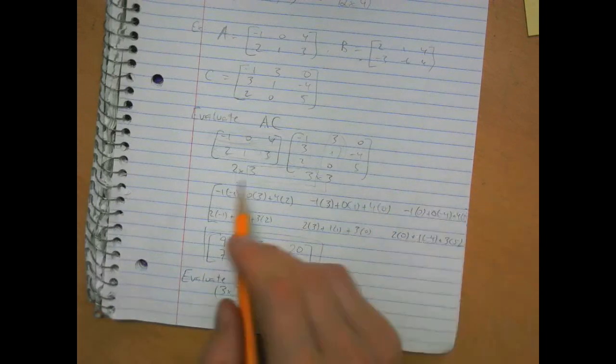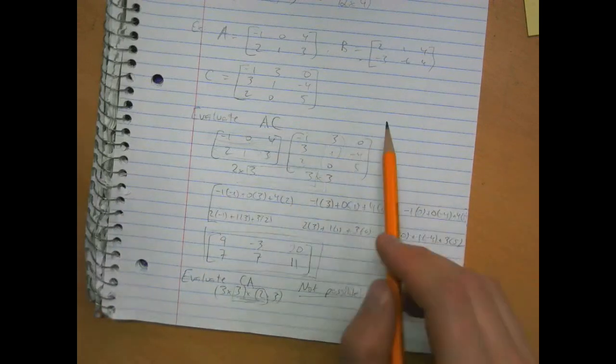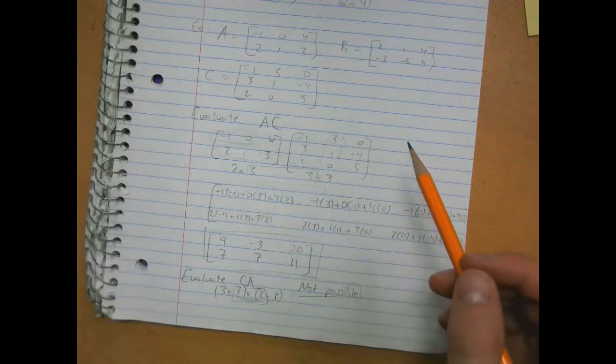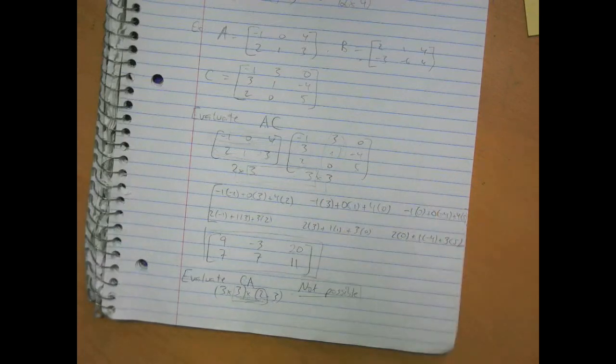So even if you can do the multiplication both ways, which is possible, that doesn't mean you will get the same result in general.